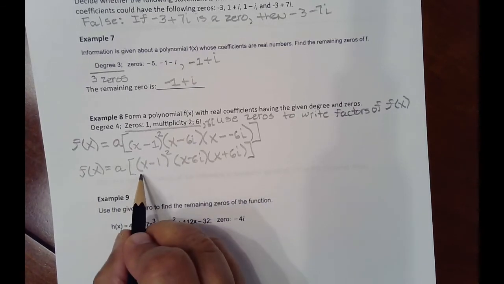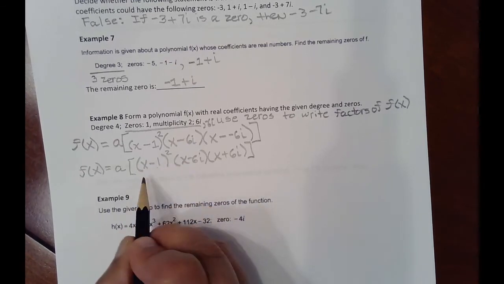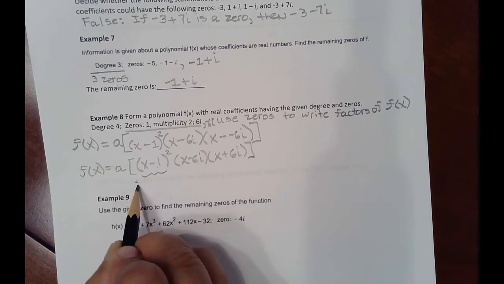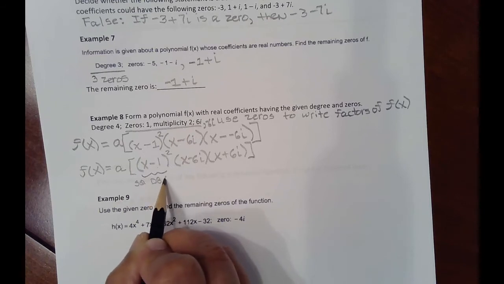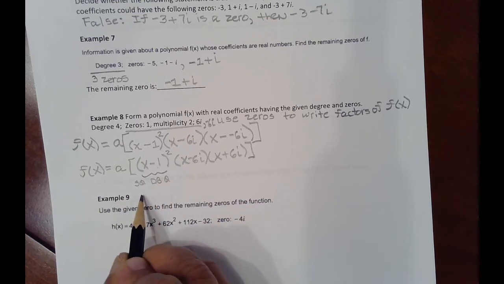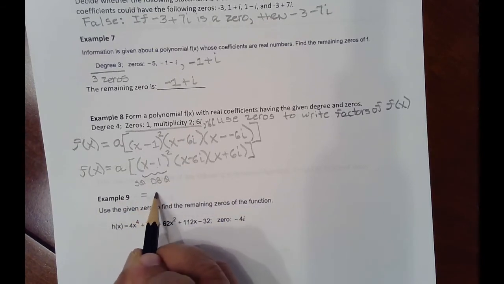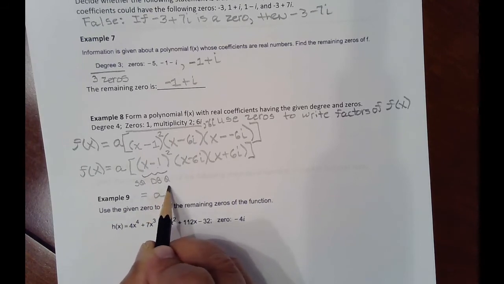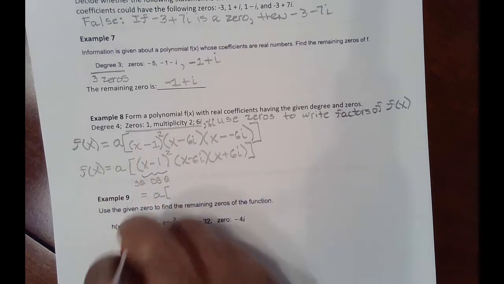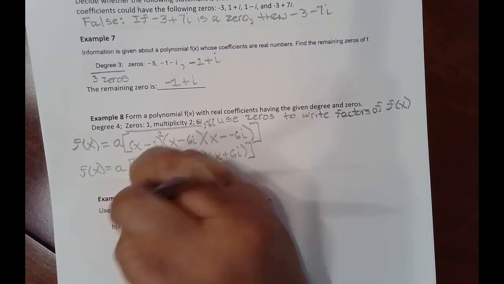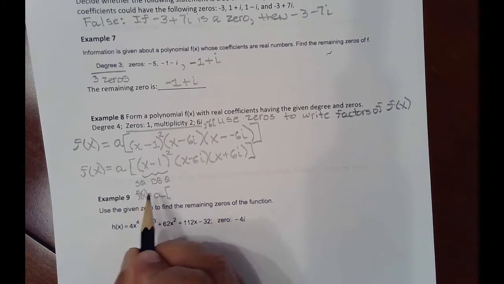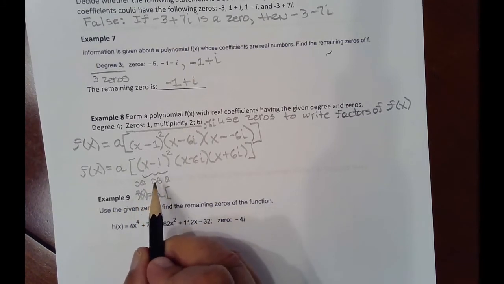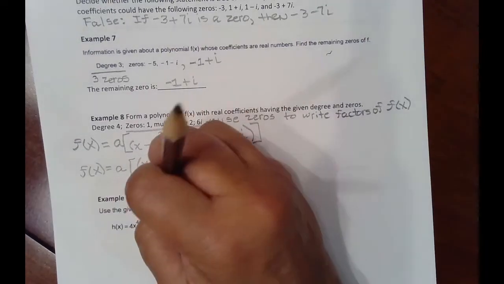The shortcut for squaring a binomial is to go square, double, square. So in this case it would be, let me put that leading coefficient, let me move this over a little bit, and put f of x right here. There's my equal sign, my a, and here I go.